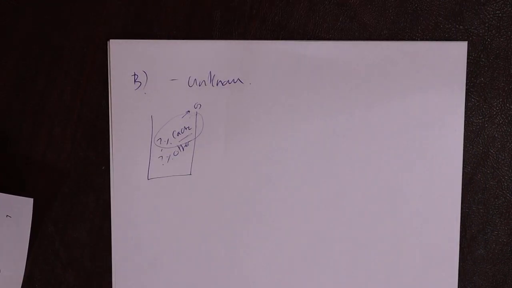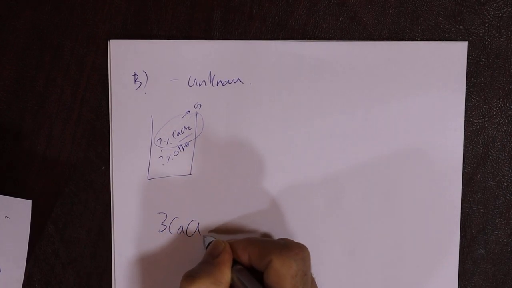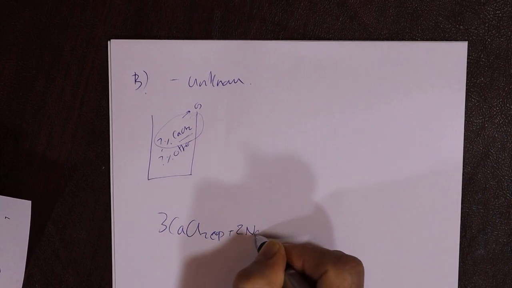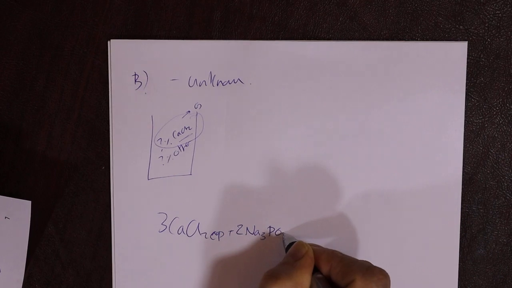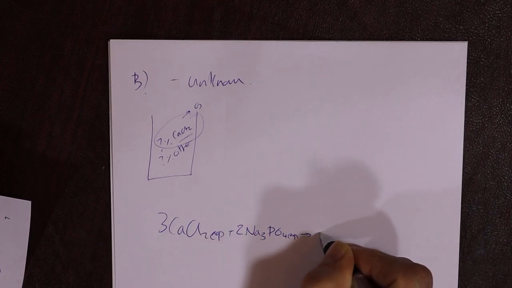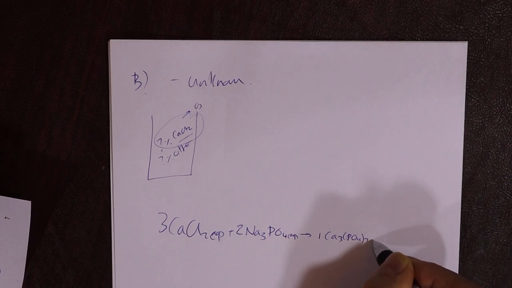Okay, so let's do that. We've got the same grid setup. Calcium chloride plus, and I'm going to write it balanced already because it's the same equation. Here we go.